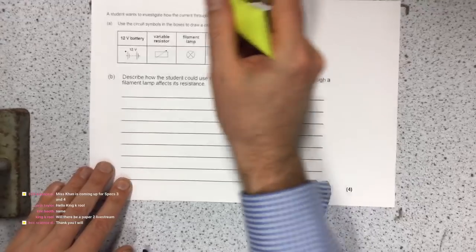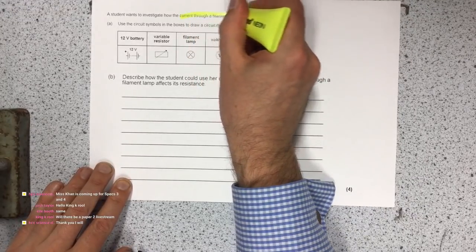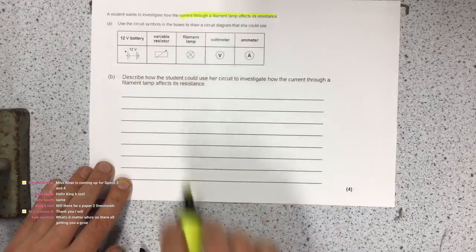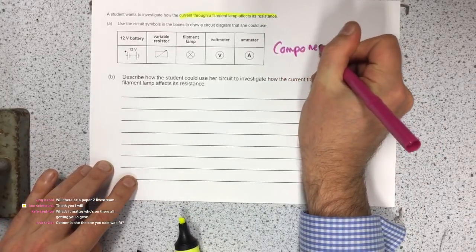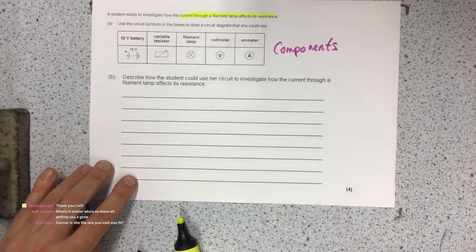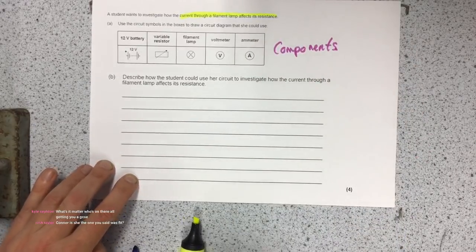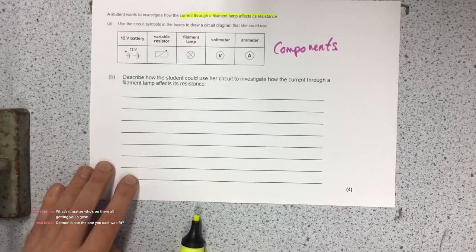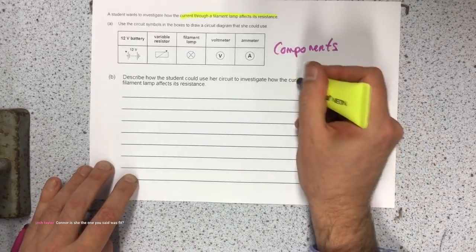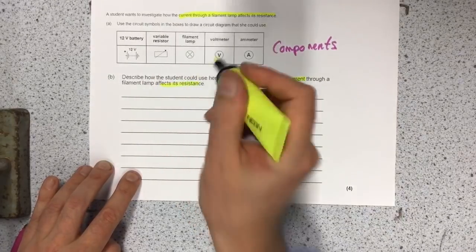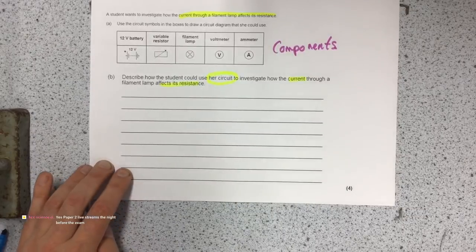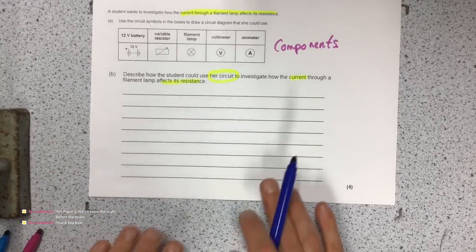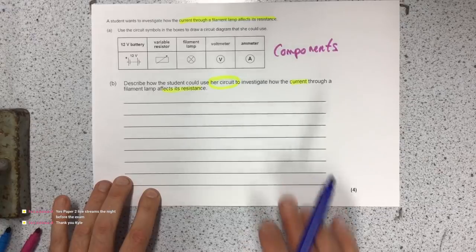Okay? Right, moving on. An exam question. Okay? They're asking you to investigate how the current through a lamp affects its resistance. And they've given you all of the components. All right? So, describe how the student could use her circuit to investigate how the current affects the resistance. So what's her circuit going to be? You're basically describing the electrical circuit you saw 2 pages ago, right?